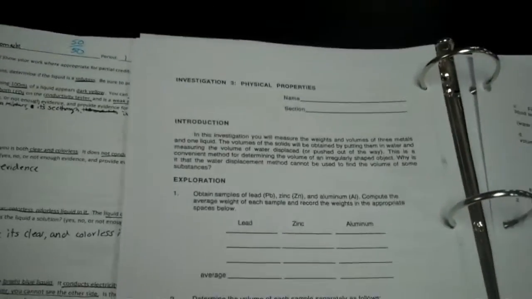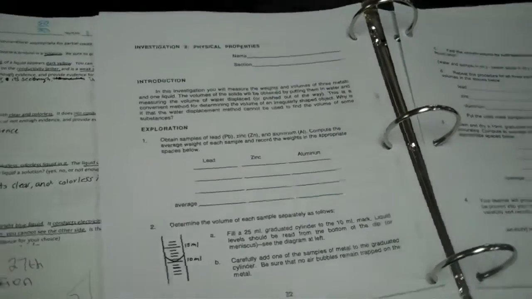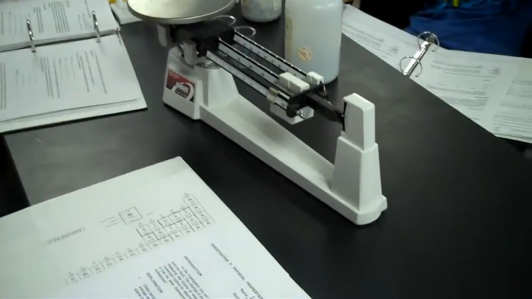Later. Step 1 says obtain samples of lead, zinc, and aluminum, and then we're going to compute the average weight of each sample and record the weights in the appropriate spaces below. Now what we did in prep for the lab, there are 3 little beakers, because we can't just take the chemicals out and stick them on the scale. If we did that, they'd roll off, and that's a problem.